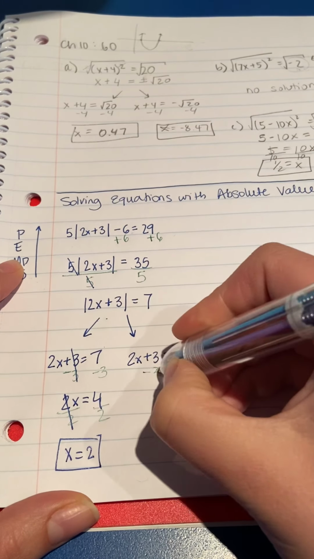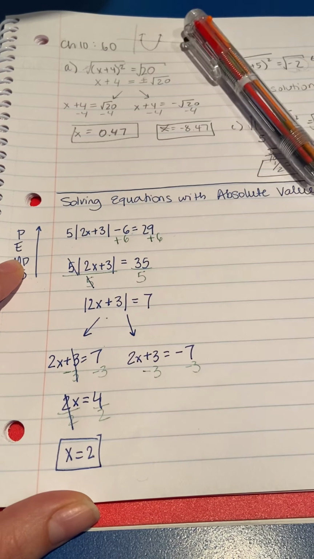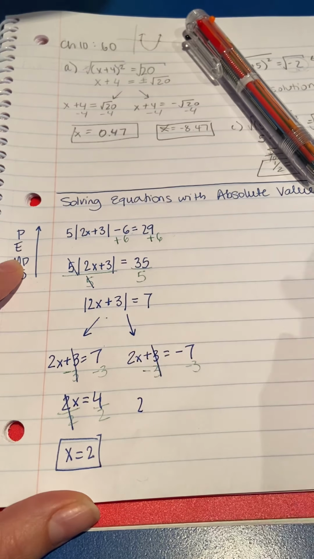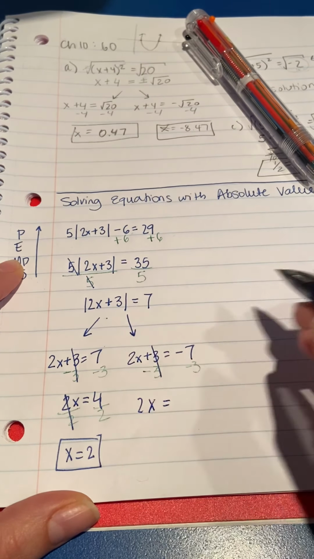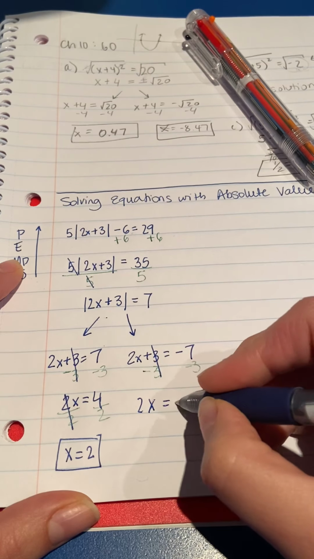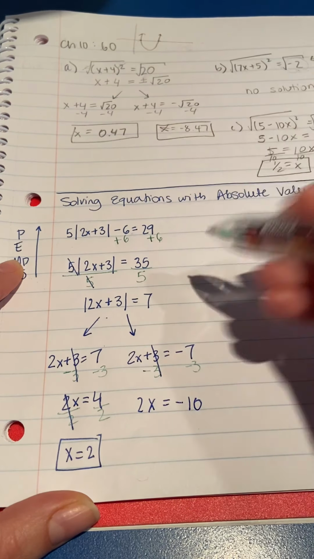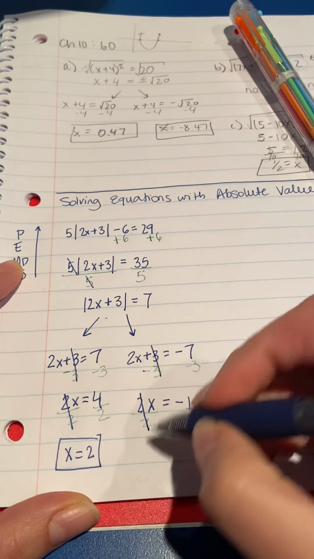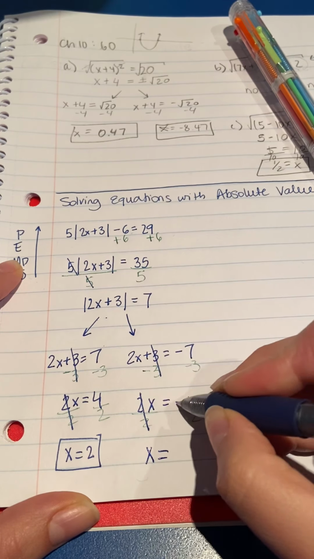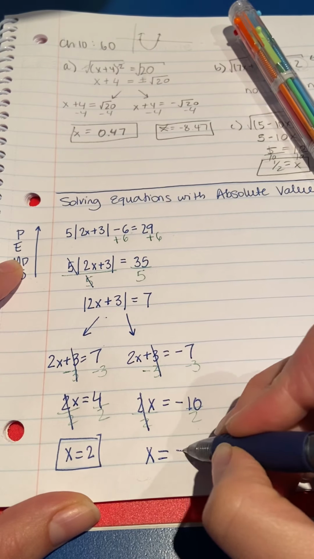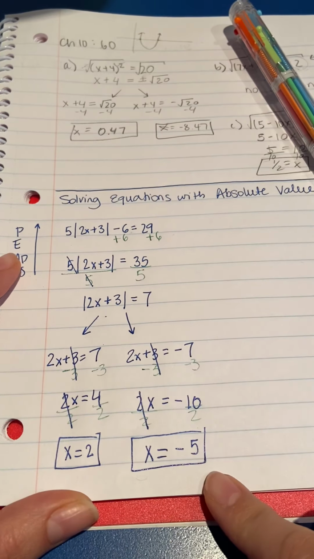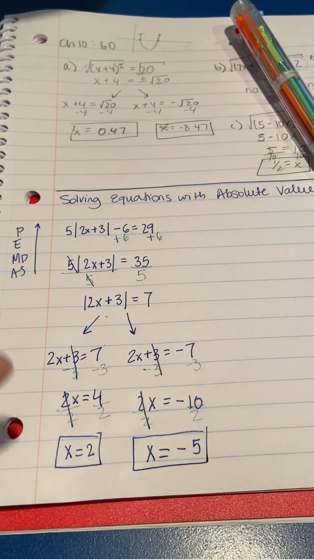I'm going to do the same steps in that second option. So 3 minus 3, that's 0, so these are going to eliminate. Negative 7 plus negative 3, that's negative 10. Dividing each side by 2, these are going to eliminate. x is equal to negative 10 divided by positive 2, that's negative 5. So that means that there are two solutions to that absolute value problem.